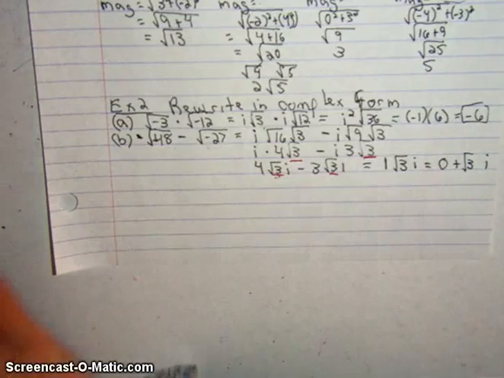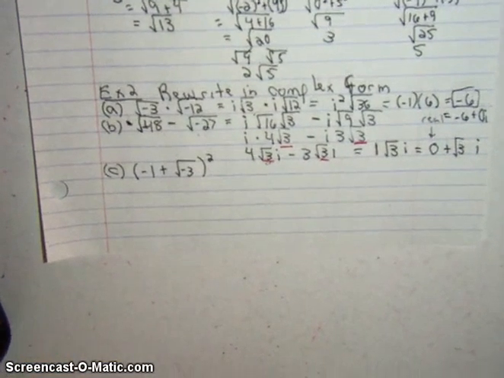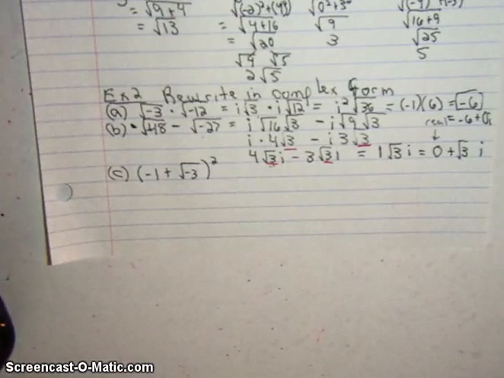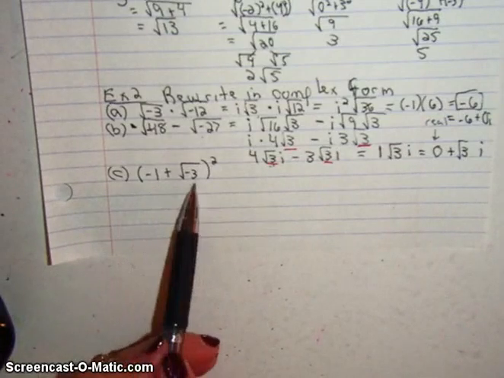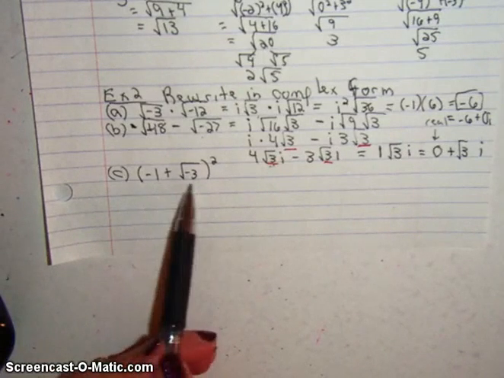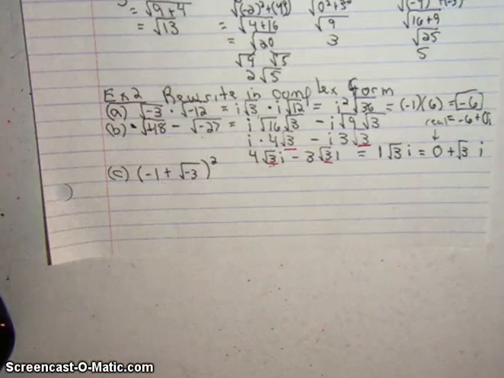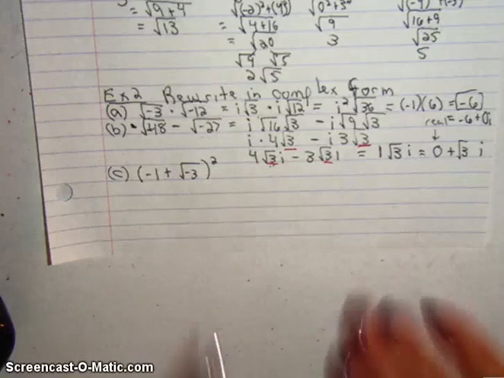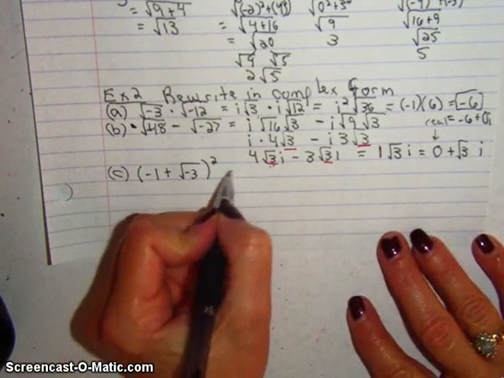Geometry test. Okay, we weren't working with imaginary numbers, but we were working with taking a binomial. Binomial means 2 terms, and squaring it. And there's only one way to square a binomial. FOIL, very good. And those guys did not FOIL, so that's where they made their mistake.